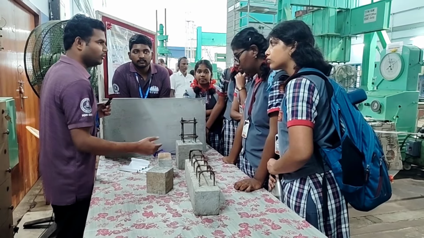There are more models. You can explore all the models. We have a transgravity model also. We have a helmet protection model. So you can explore all the things. We also have a dynamics lab in that section.